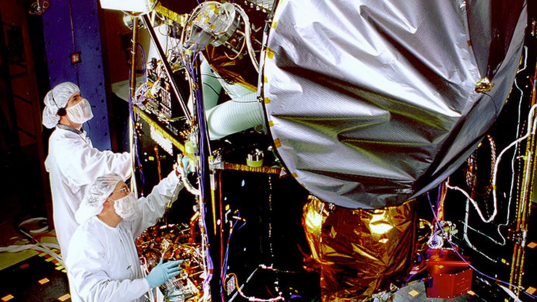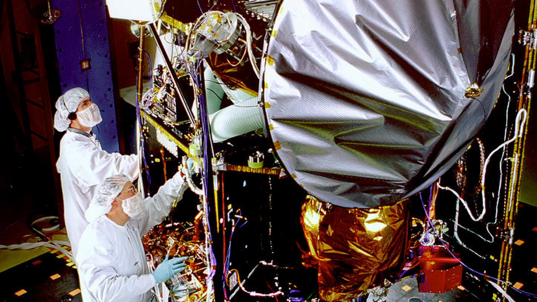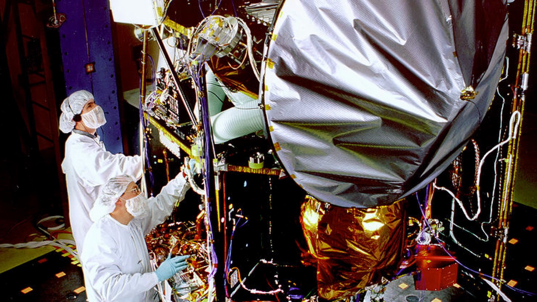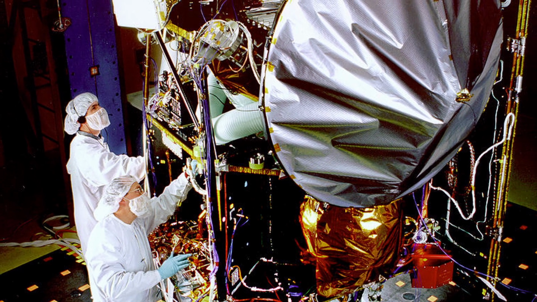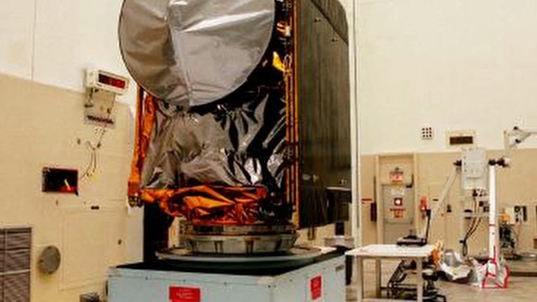The spacecraft was lost in space, and NASA had no idea where it went. After investigating the issue, they discovered that the problem was caused by a simple math error. You see, the engineers who designed the Mars Climate Orbiter used the metric system to measure the spacecraft's thrust, but NASA used the imperial system.